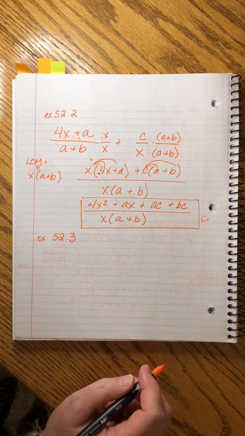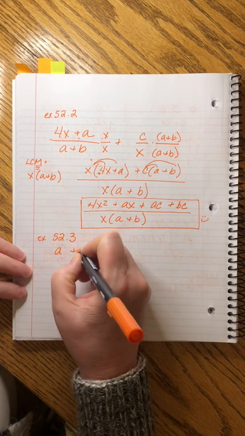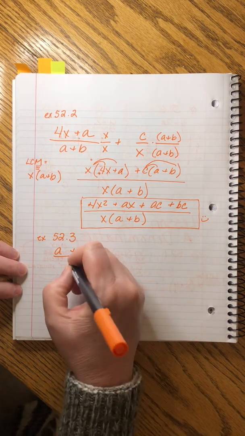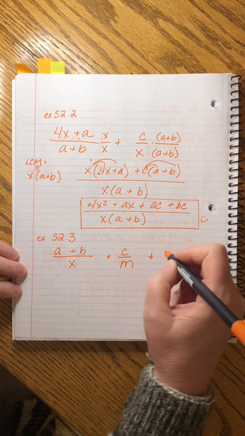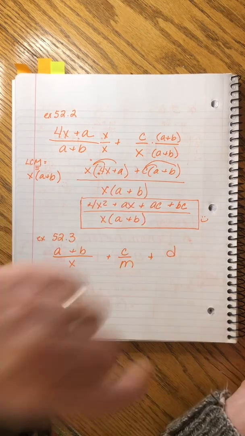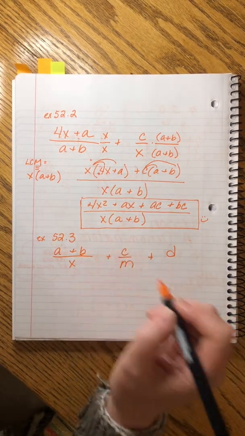52.3. Here comes another one. All right, this one's weird because we have 3 terms, and the last one is floaty. It doesn't have a denominator. All right, well, we don't have to let that worry us.